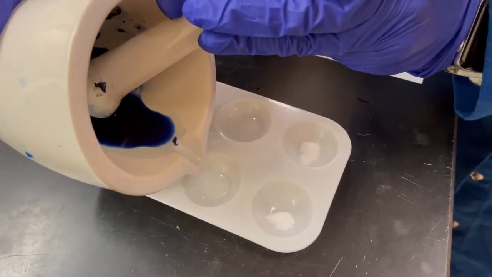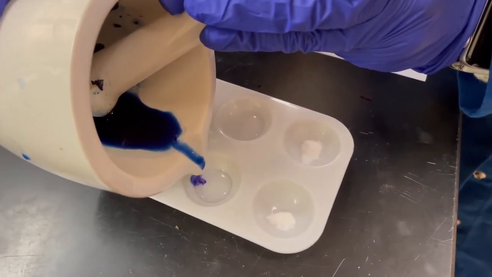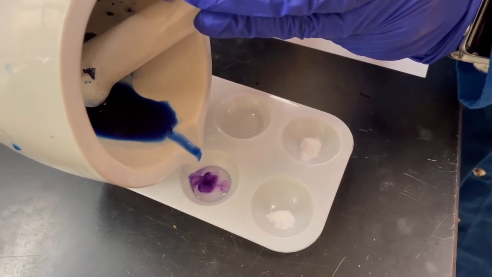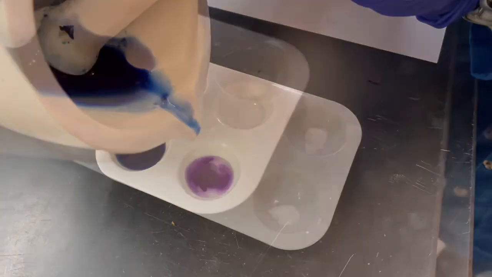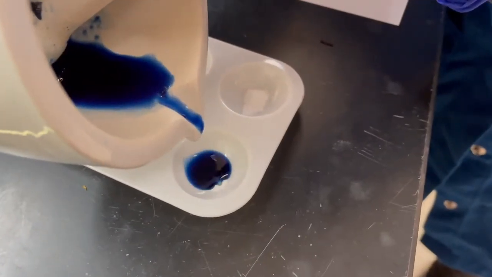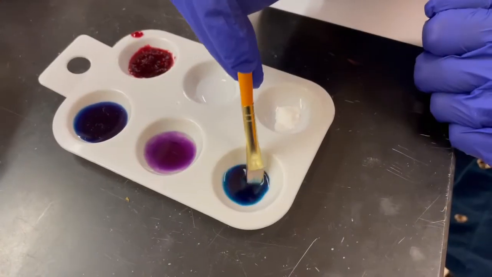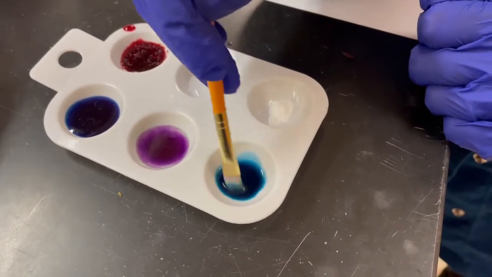We'll start with butterfly pea flower in the acidic environment. Butterfly pea flower is normally a deep blue, but when it touches the vinegar, it immediately turns a pink purple. In baking soda, it turns a light cyan.